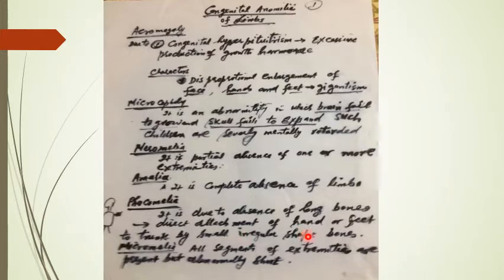So the hand is directly attached to the trunk. No long bones are there. That is the humerus, radius and ulna are not present. Hand directly attached.